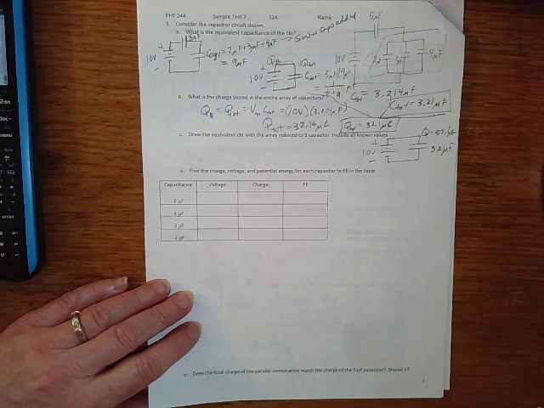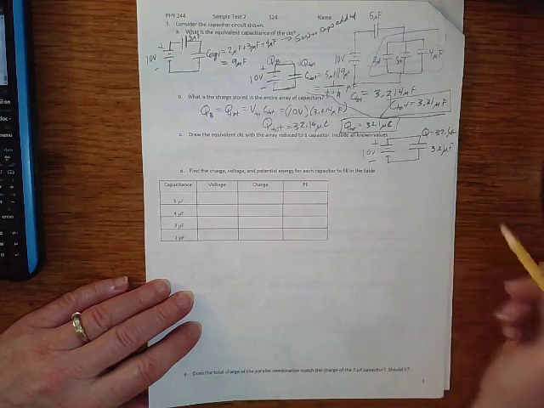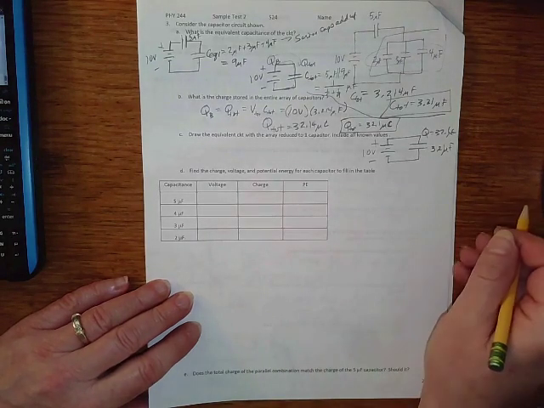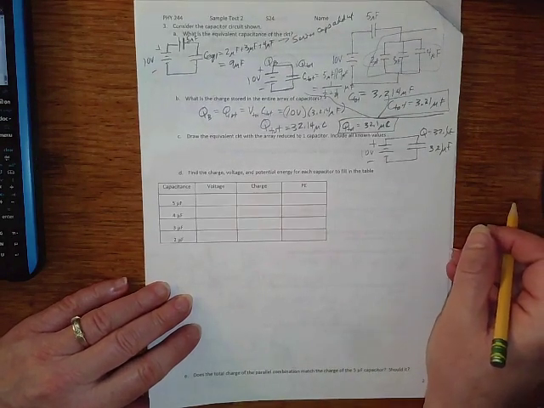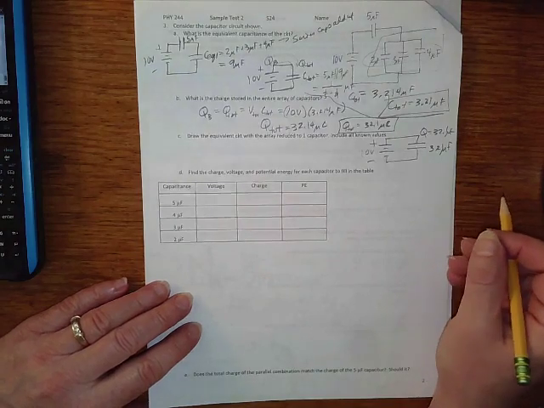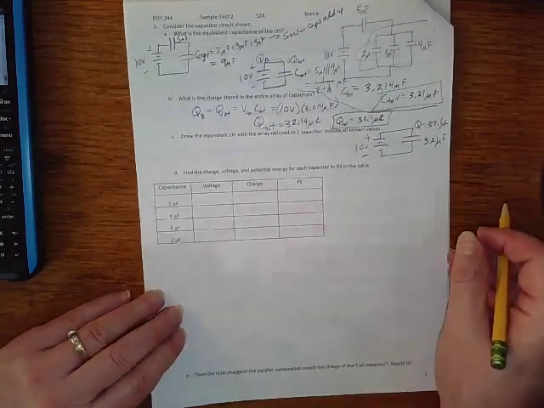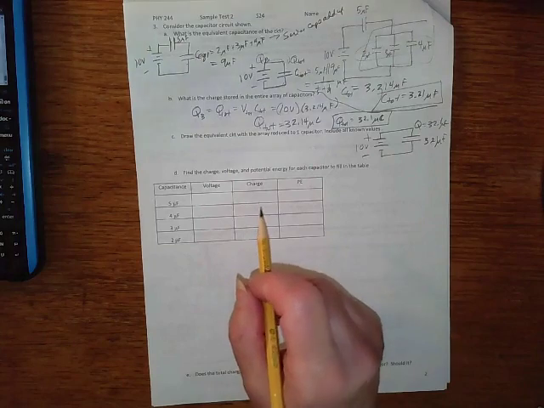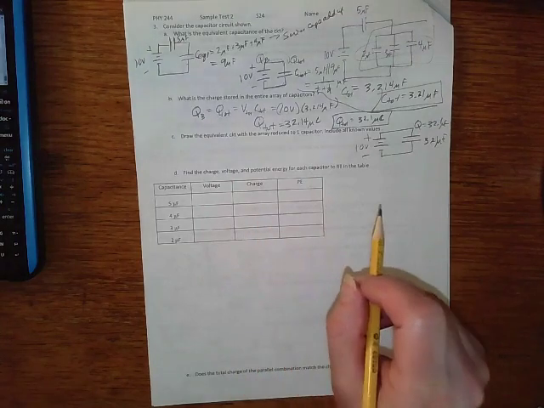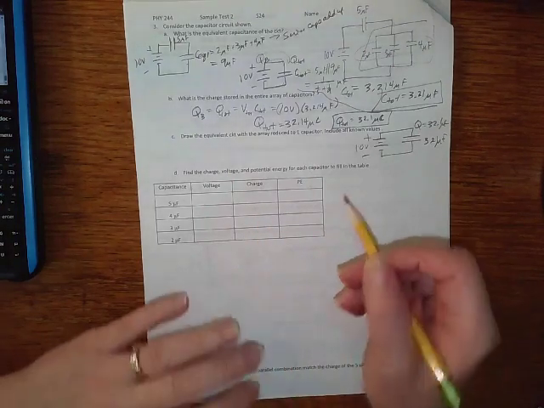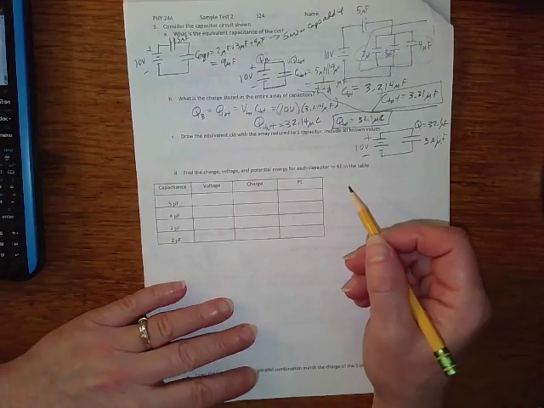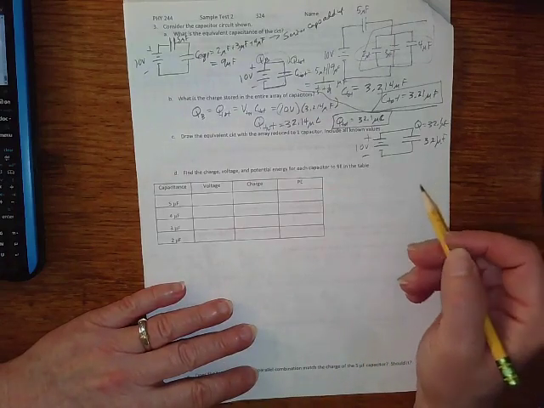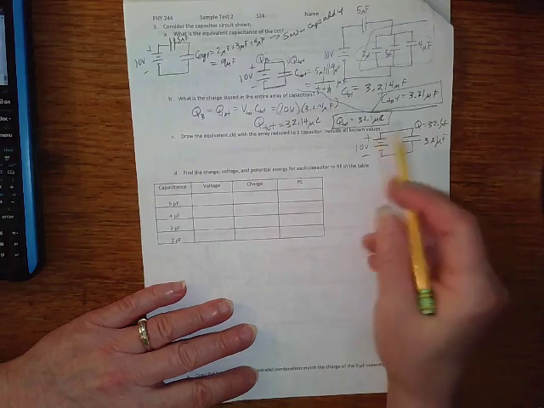Alright. Part D. Find the charge, voltage, and potential energy for each capacitor to fill in the table. So we want to basically solve the whole circuit, find the voltage, the charge, and then calculate the potential energy for both of them. So for the capacitors, if we could find the voltage and charge, that kind of defines the whole voltage and charge for every capacitor. We've solved the whole circuit, basically.